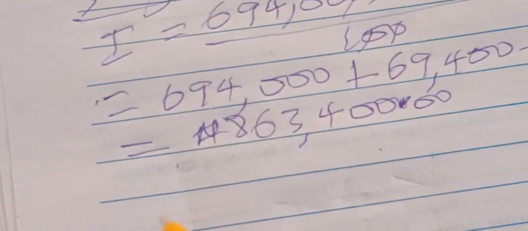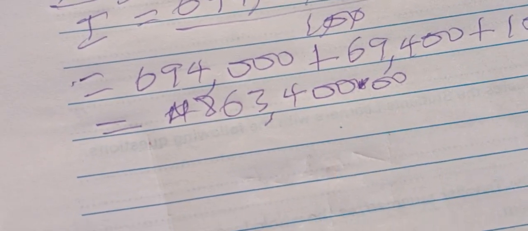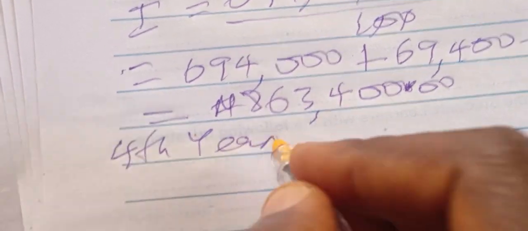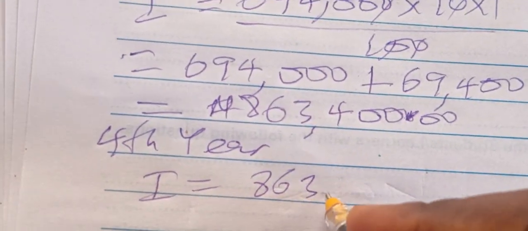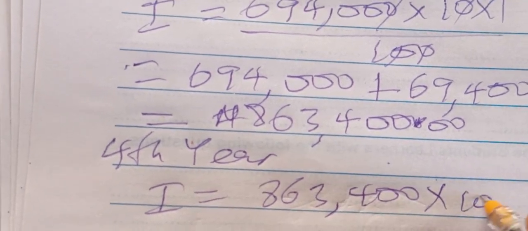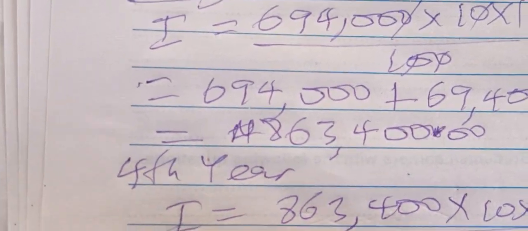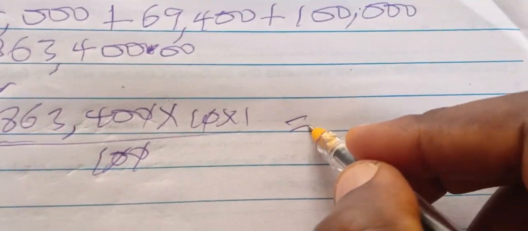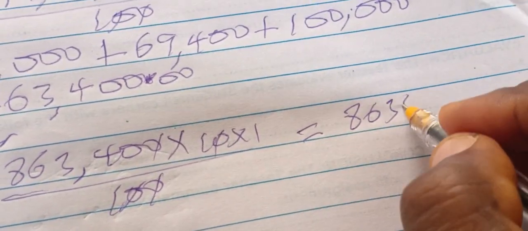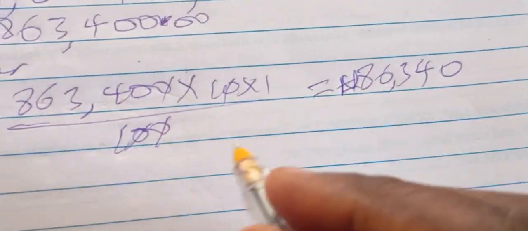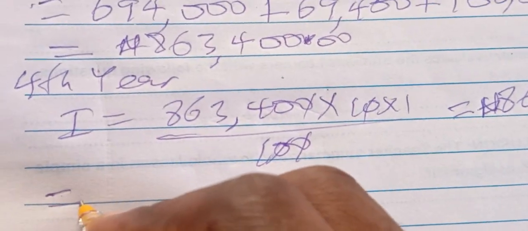So let's go to the fourth year. At the end of the fourth year, what do we have? We are still going to have I equal to the principal, 863,400, times the 10 times 1 over 100. This cancels this, this cancels this. So we are left with 86,340. That is 86,340.